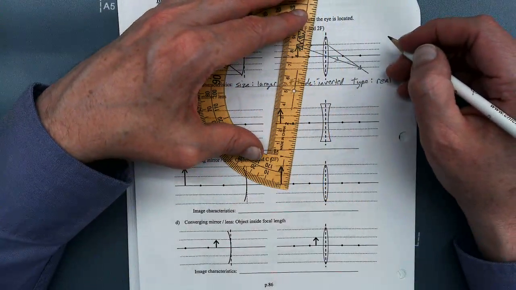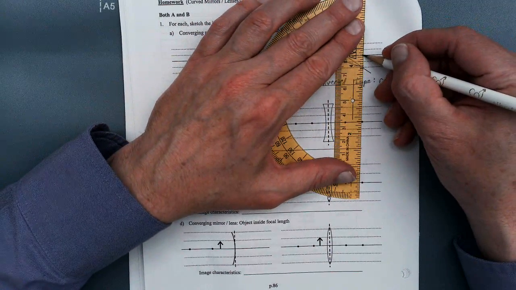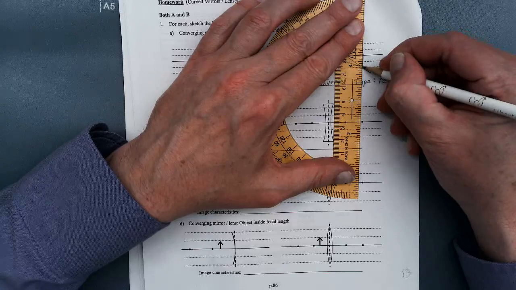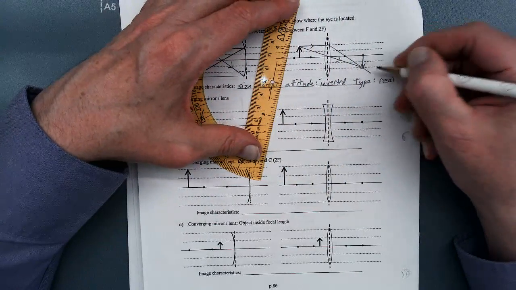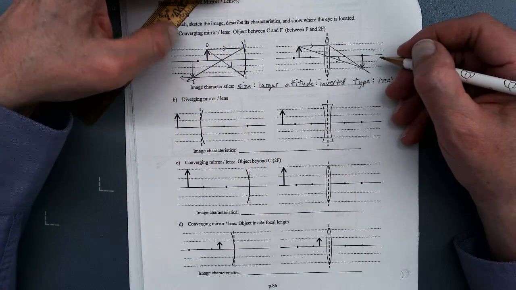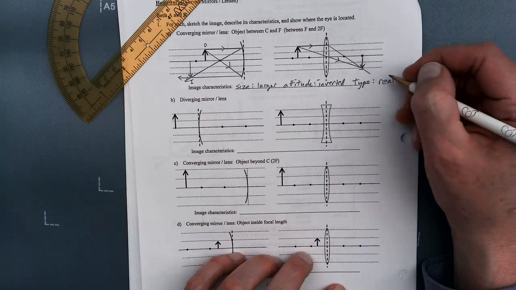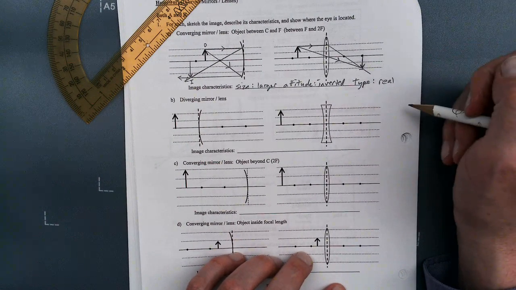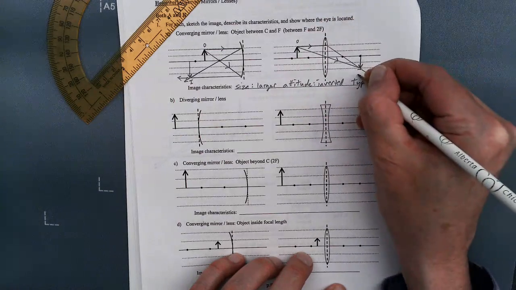Looks to me like it's probably a little bit bigger. It should be just a little bit outside here, just like this one's outside over here. They're kind of the same sort of thing. So I'm going to go with the larger, the inverted, and the real. Remember our object here and our image down here.